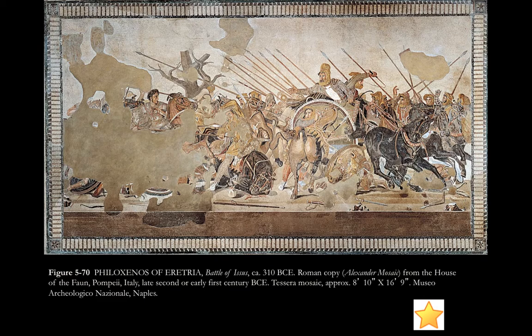This is one of the most famous depictions of Alexander. This is Alexander the Great, and here he is at the Battle of Issus, which was a decisive victory for the Greeks against the Persians, the constant enemies of ancient Greece.